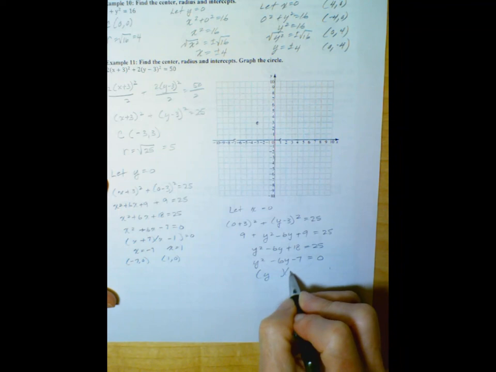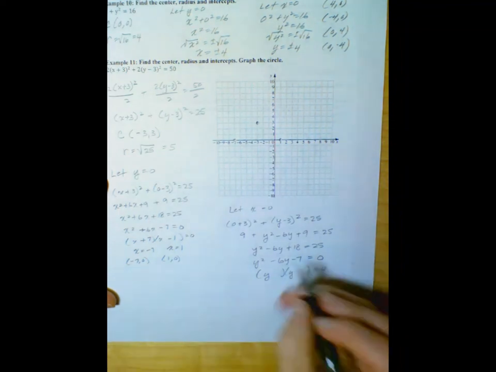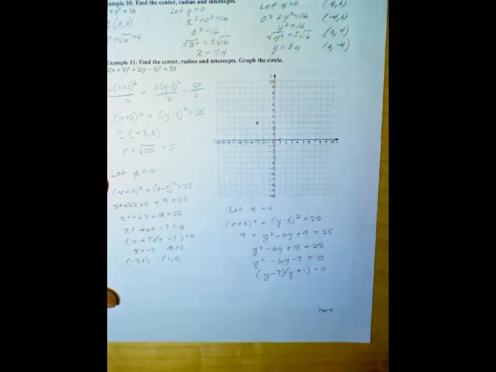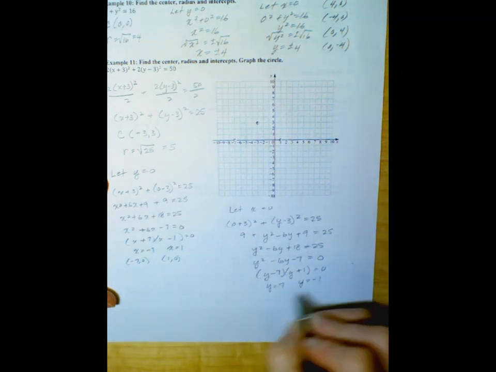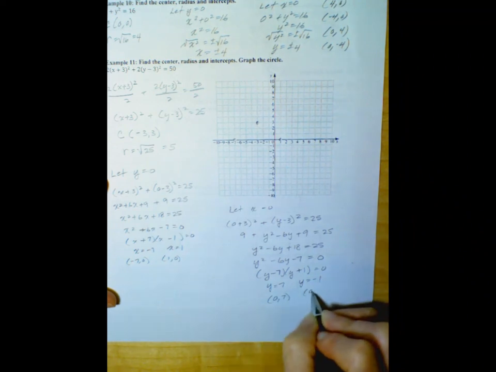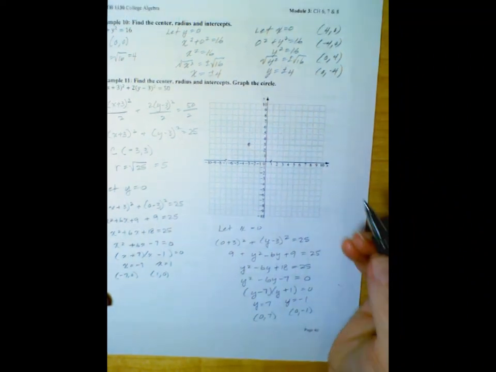And does this factor? So what would we need? A negative 7 and a positive 1, right? So y equals positive 7, y equals negative 1. So 0, 7, and 0, negative 1 for our y-intercepts. Let's see if this is going to make sense.